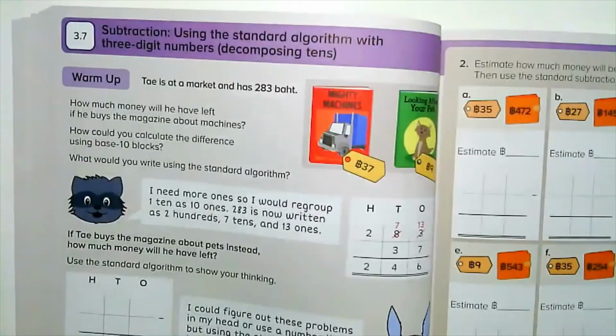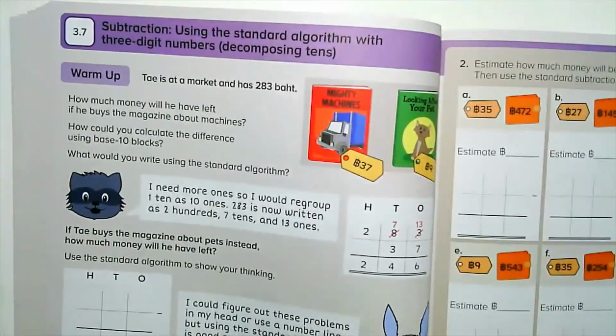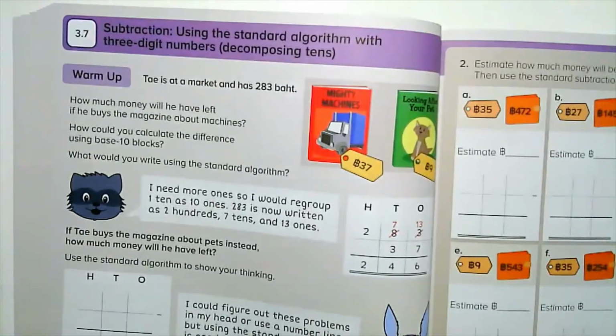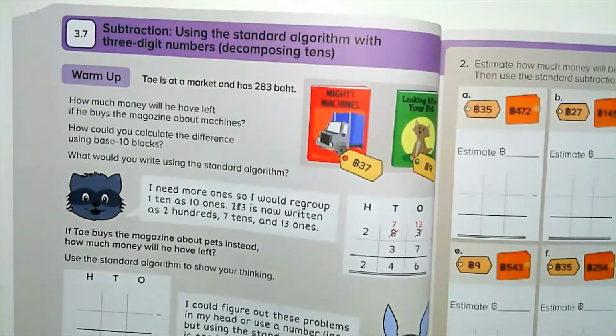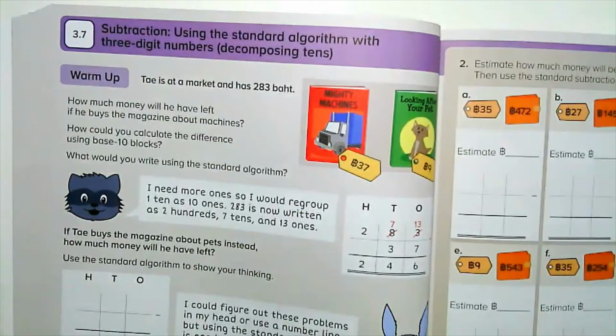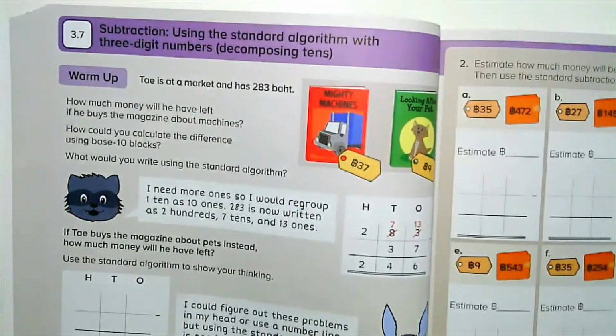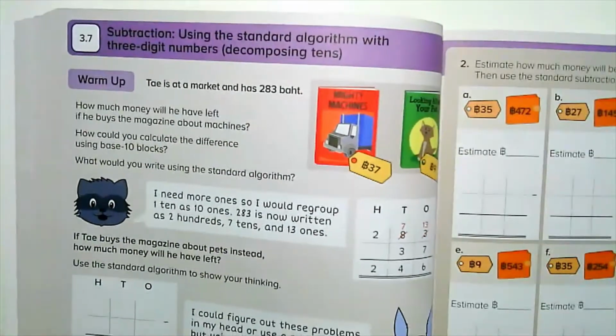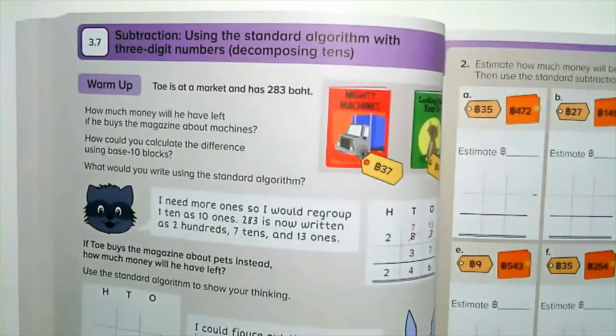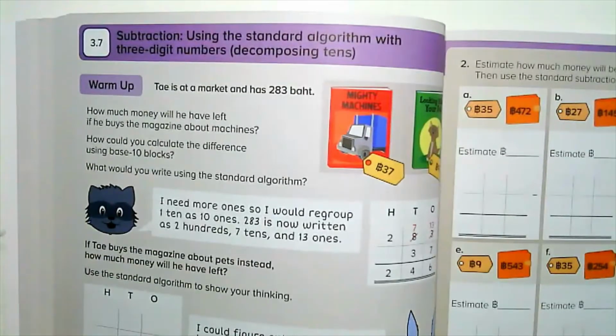Hi, welcome back to mathematics class. Today we're going to take a look at lesson 3.7, subtraction using the standard algorithm with 3-digit numbers and decomposing tens. Now onto the warm-up.